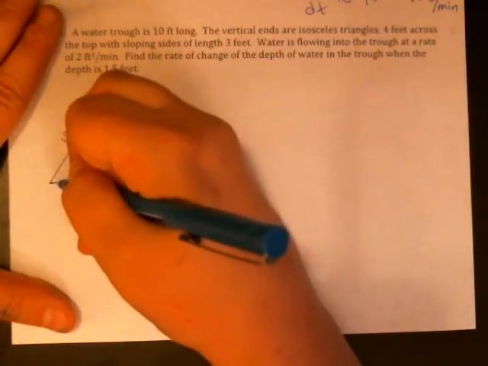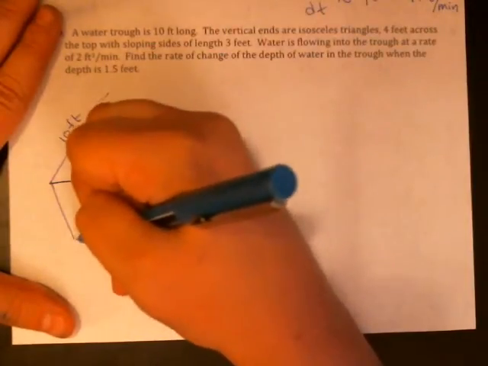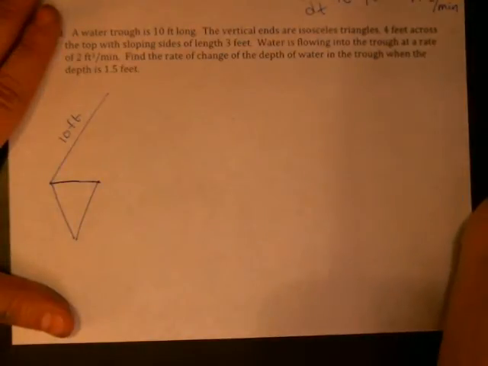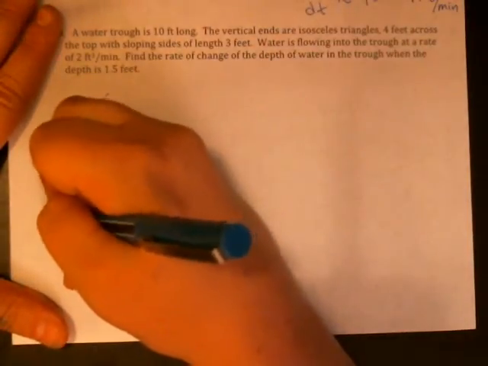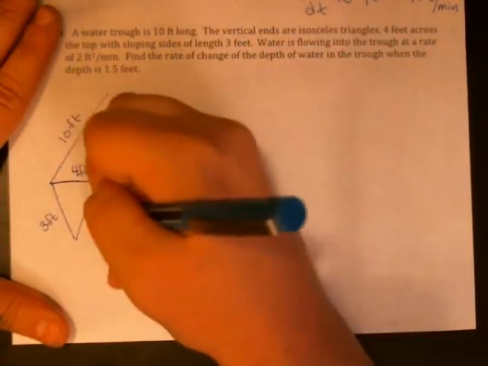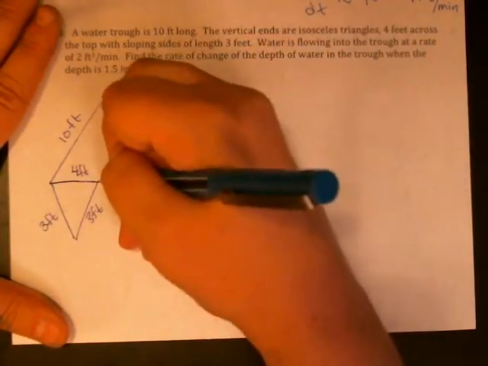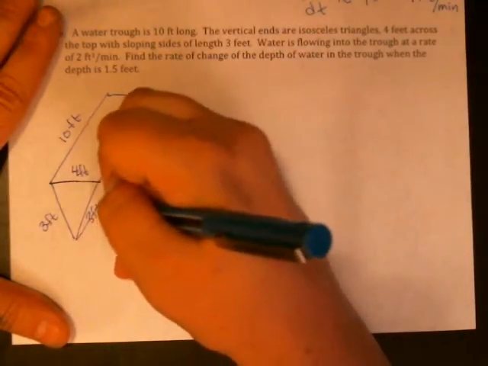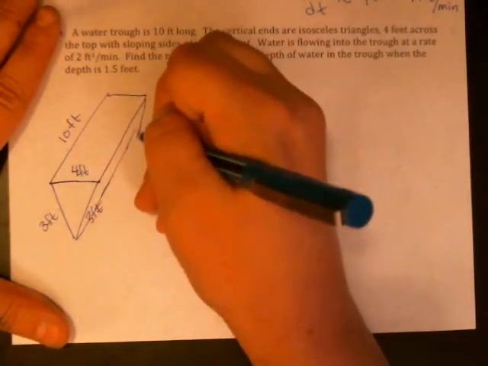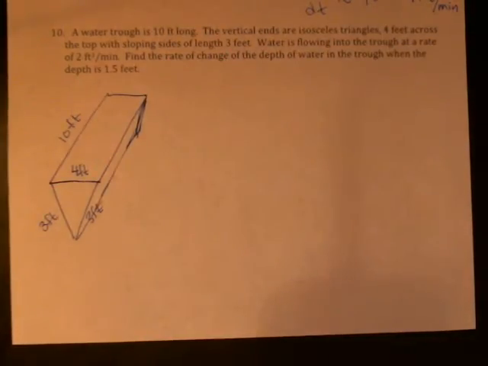The vertical ends of the trough are isosceles triangles, so two sides are equal. They are 4 feet across the top. This is not looking good for my scale at all. And the slopey side is 3 feet, both slopey sides. Okay, so this trough has cross sections that are isosceles triangles.